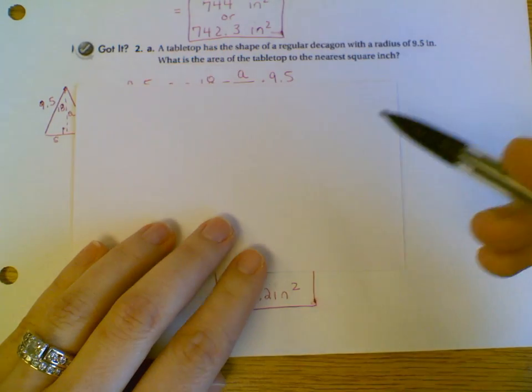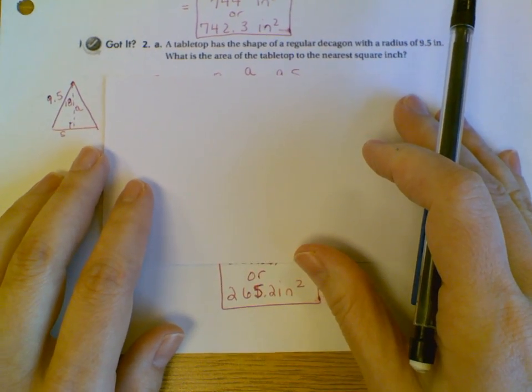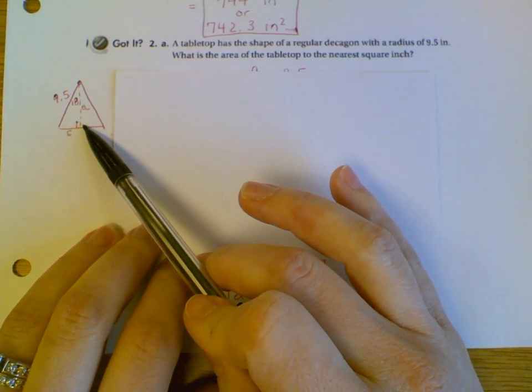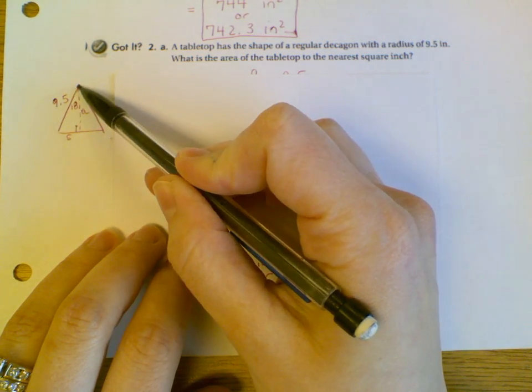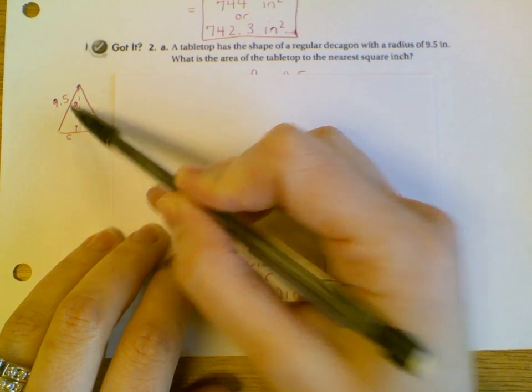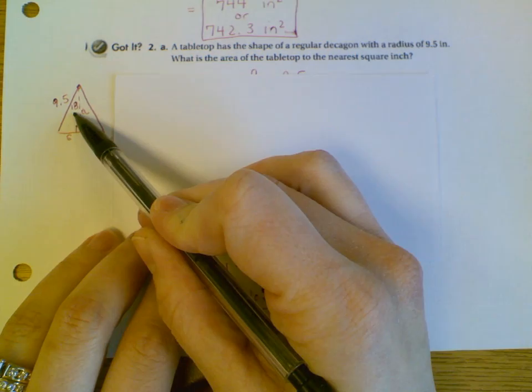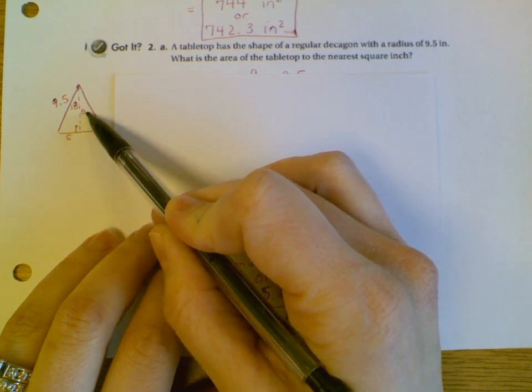Okay, on the next one, we have a decagon, so 10 sides with a radius of 9.5. So what I did is I just drew one triangle of what I would need to find. The radius means that's going to be the hypotenuse of my triangle. Then I went and found my angle measurement, so I did 360 divided by 10 and then split that in half, so that's why this is 18. I need to find both of those measurements.